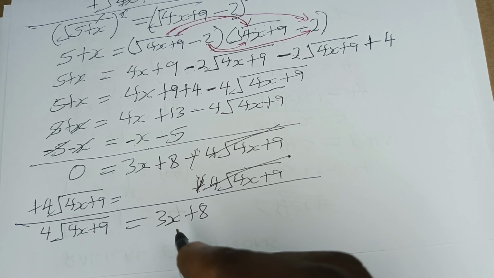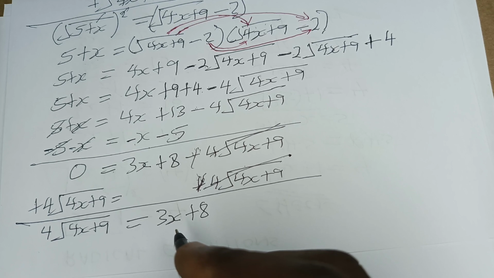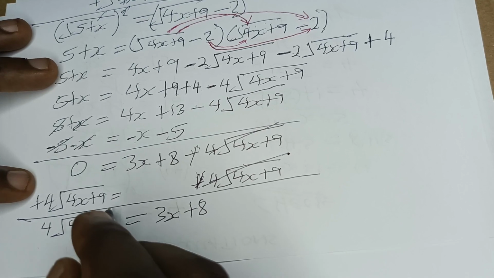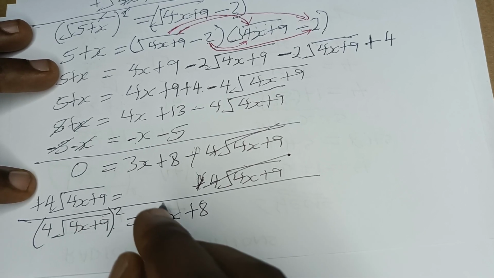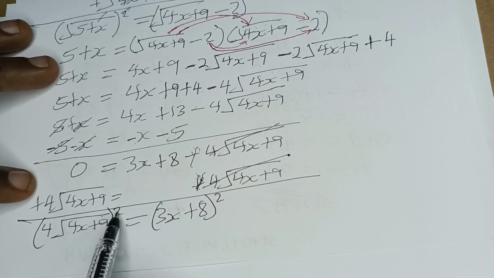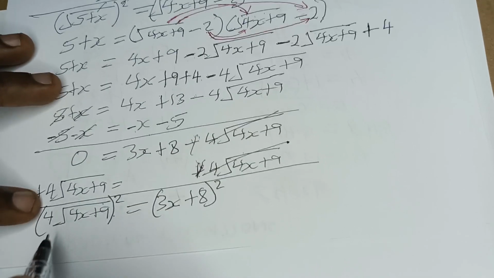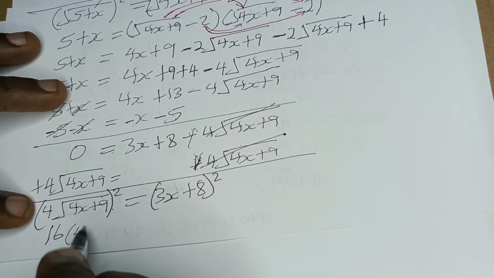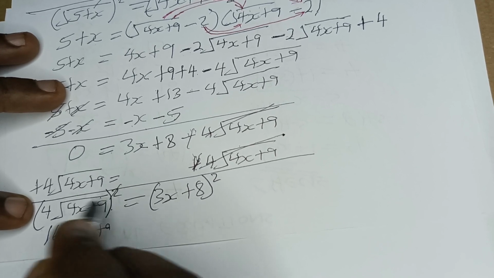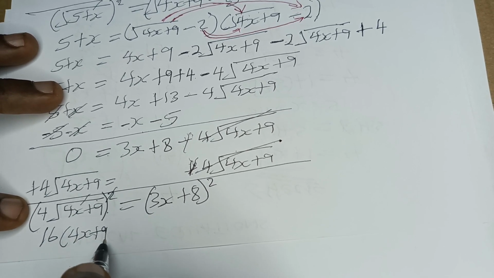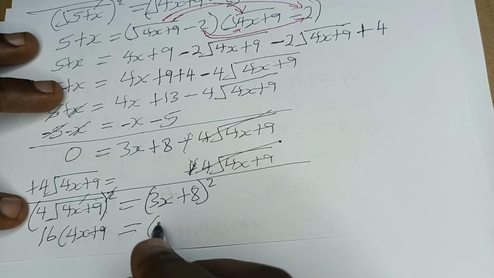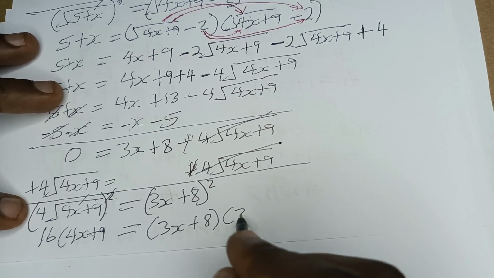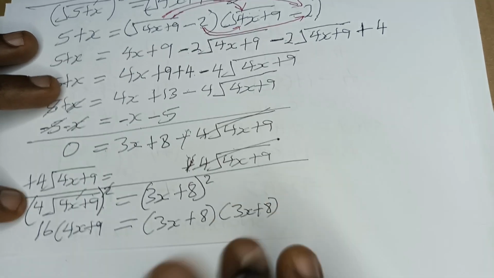The next thing we have to do is to square both sides, so that this square root can leave. Now square both sides. Squaring this side, the square of 4 is 4 times 4, that should be 16. So we have 16 into 4x plus 9, because this cancels the square root, is equal to, this will be written in two places.